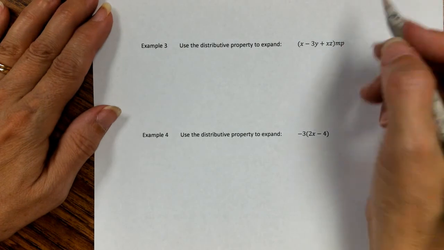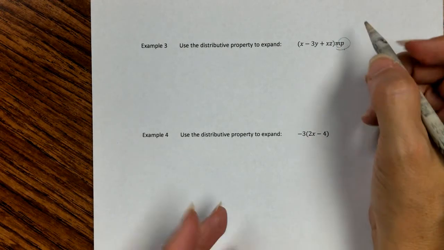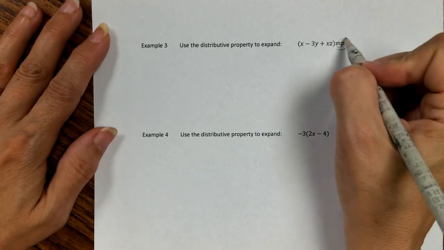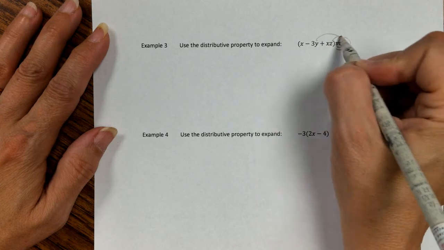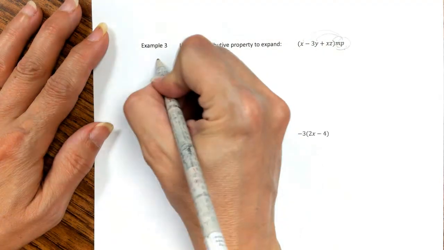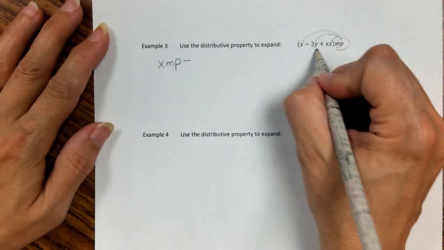Example 3. The outside term that you're multiplying, or factor, might be on the right side. Okay, we're still taking mp times all 3 of the things inside the parentheses. So I'll write xmp, could have been mpx, minus 3ymp.